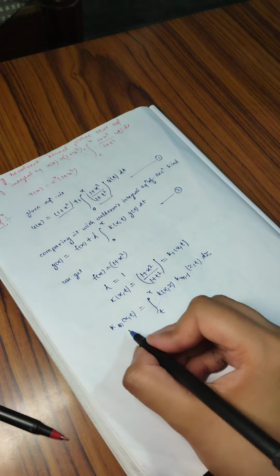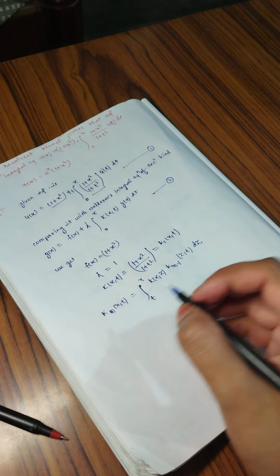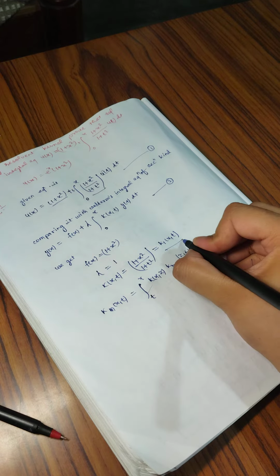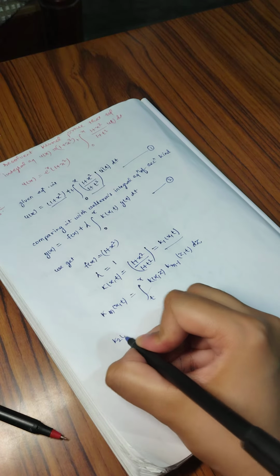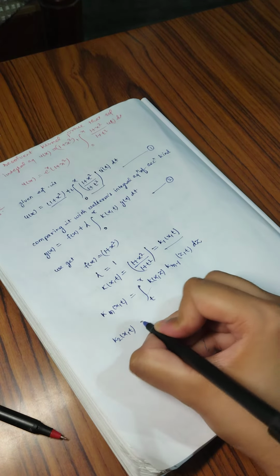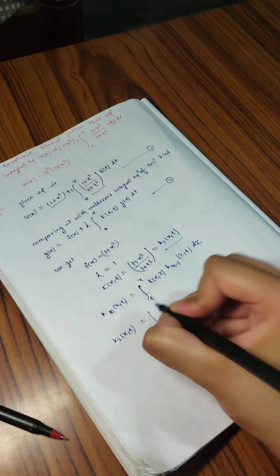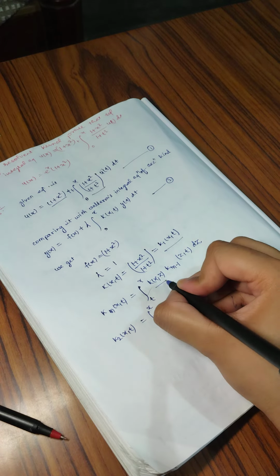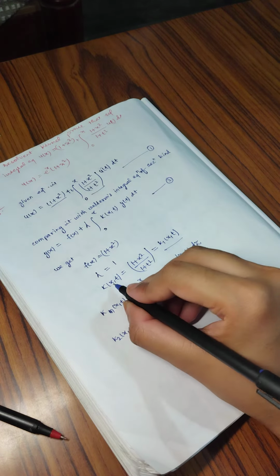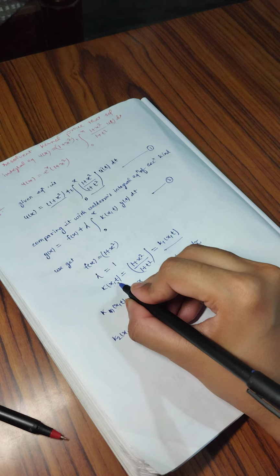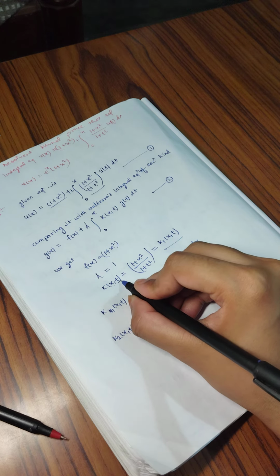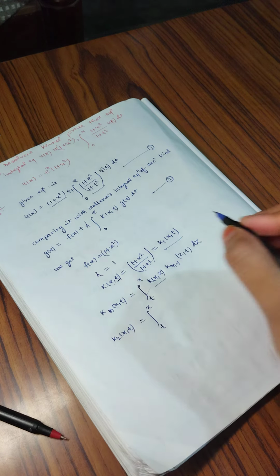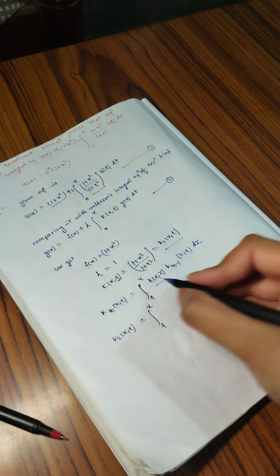With this equation we can find k1, k2, k3. This is k1(x,t), and we have to find k2(x,t). Now k2(x,t) is the integral from t to x of k(x,z). Putting t = z in k(x,t), we get k(x,z).